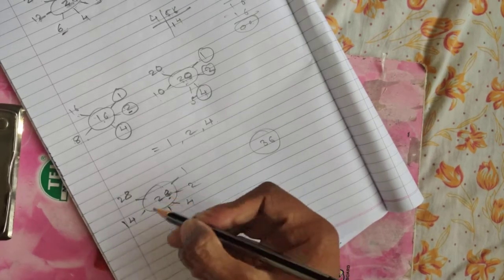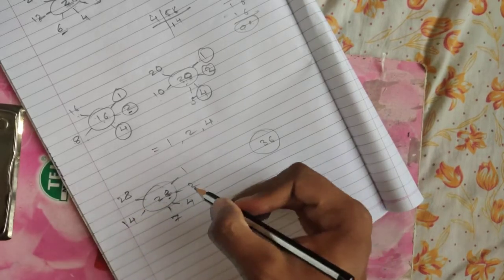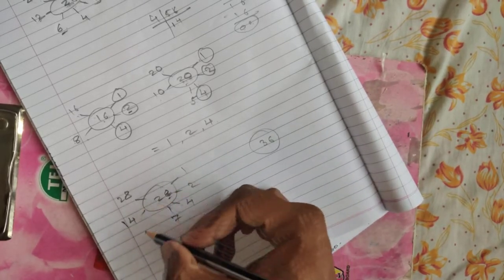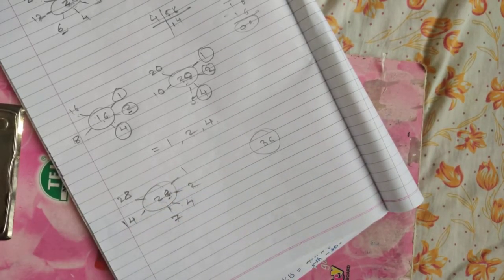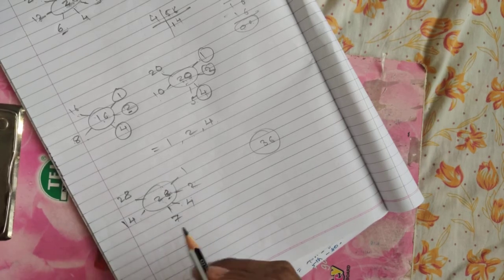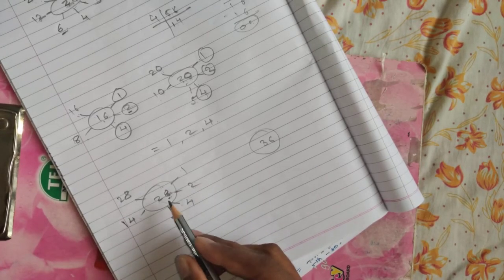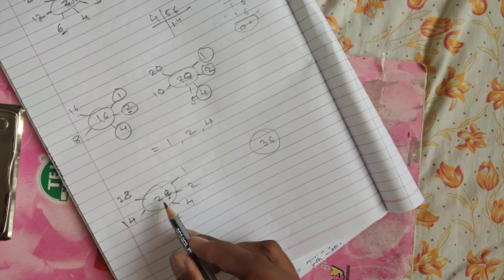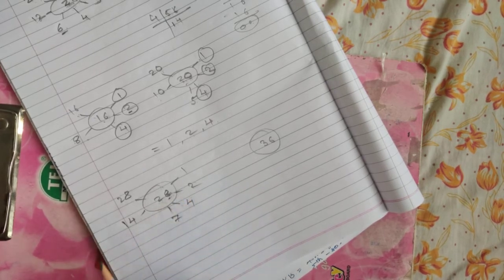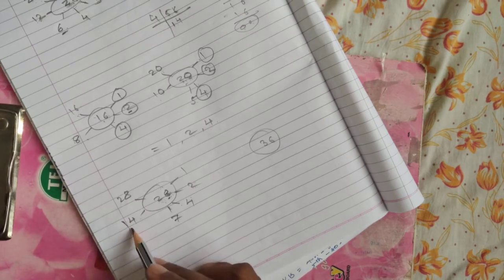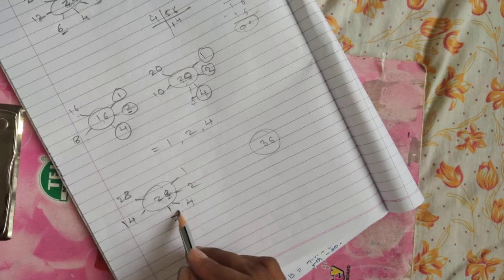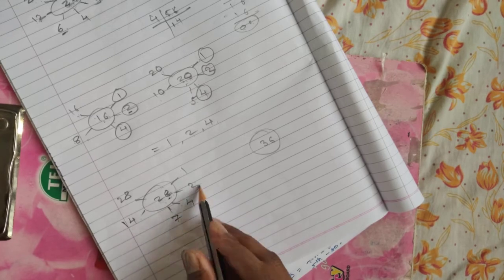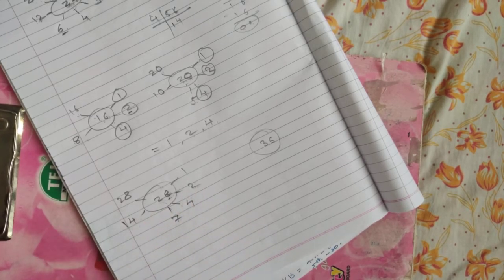Right? Now divisibility test of 12 is what? If a number is divisible by both 3 and 4, then that number is divisible by 12. Right? 13, you have to divide directly. You have to divide 28 by 13, because there is no divisibility test for 13, as 13 is a prime number. Right? Next divisibility test is what? 14. Right? Here this number is divisible by both 7 and 2. It will be divisible by 14.